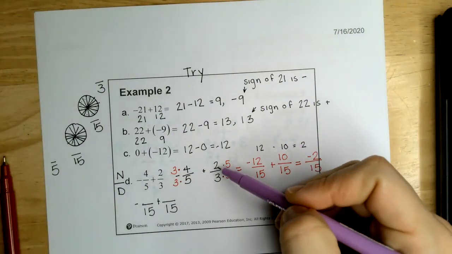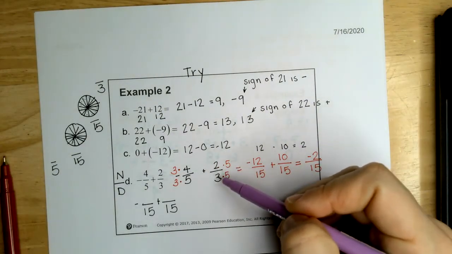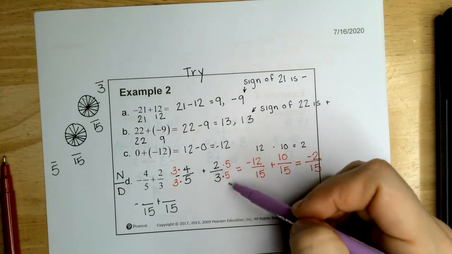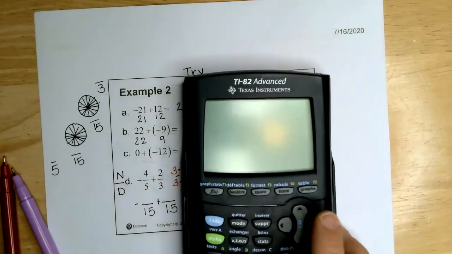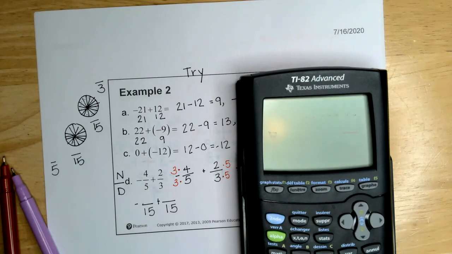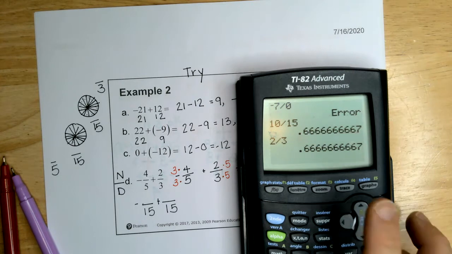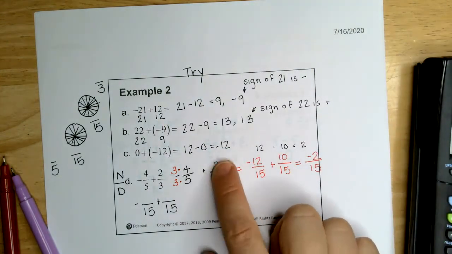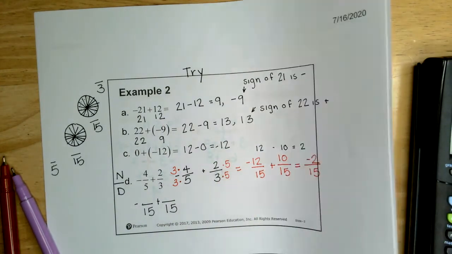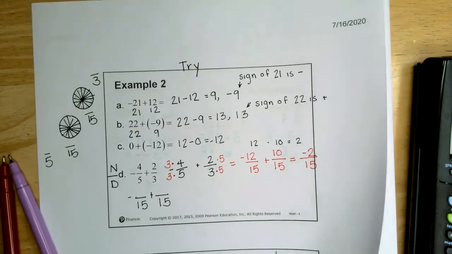Back here, we said it's okay to multiply 2 times 5 and 3 times 5. It doesn't change the 2/3, right? 2 times 5 is 10. 3 times 5 is 15, right? So 10 divided by 15 is 0.6. 2 divided by 3 is also 0.6. So you can multiply the top and the bottom by any number you want. It will keep the fraction's value the same.